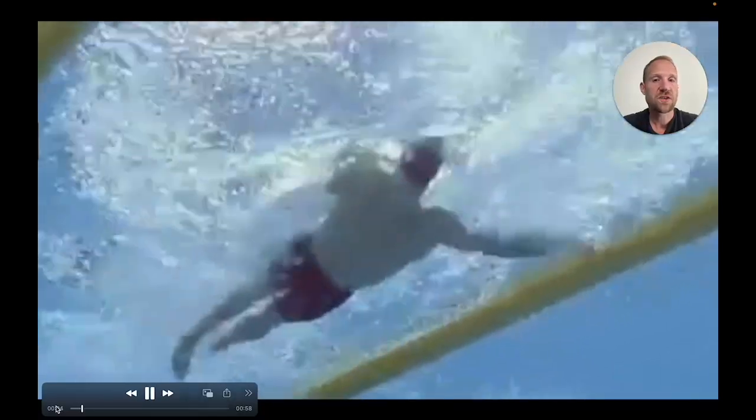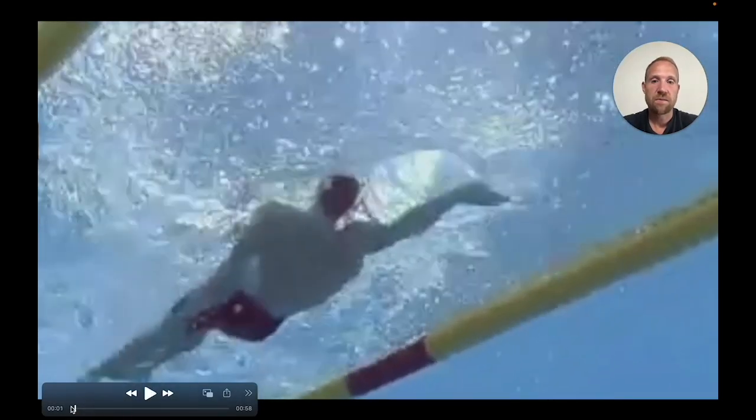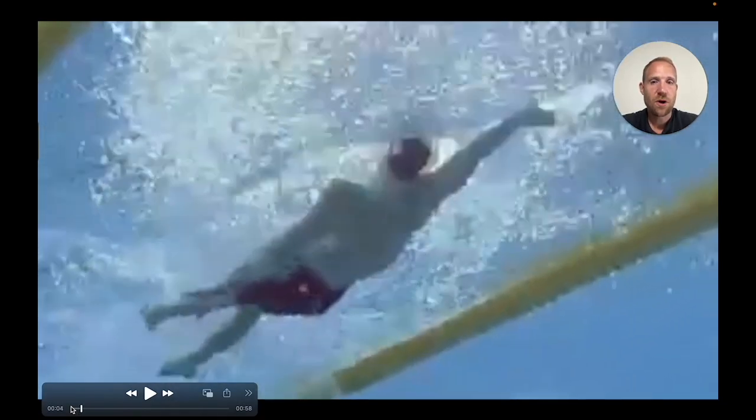Same concept here with backstroke. We're now just dealing with rotational changes as opposed to undulatory changes. So it's the same idea, it's just going to be a different movement. And so when the athlete goes from side to side, they need to make sure that they're doing so in a way that's smooth and they're not losing any of that alignment, even if it's subtle, even if it's temporary. And these changes may be very, very small, but they can still have an impact on speed.